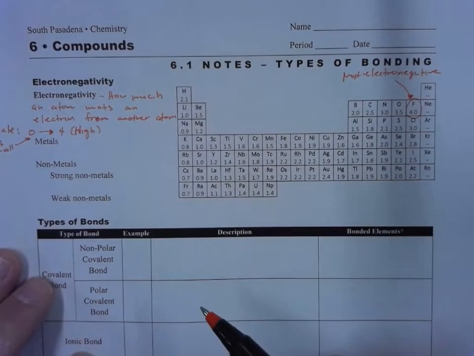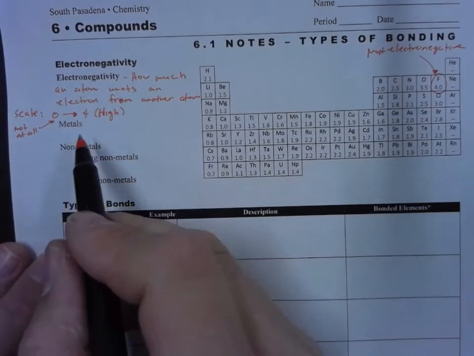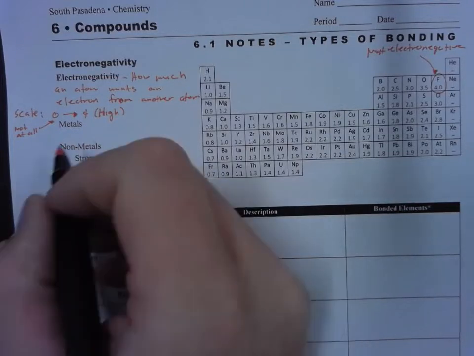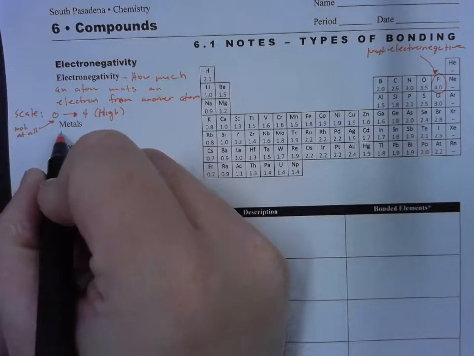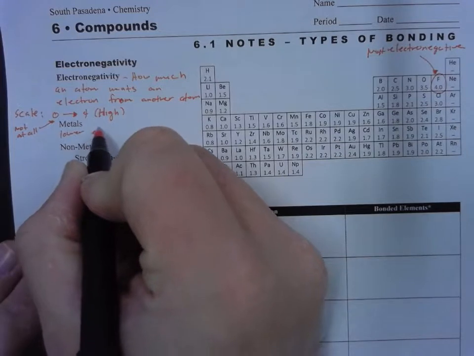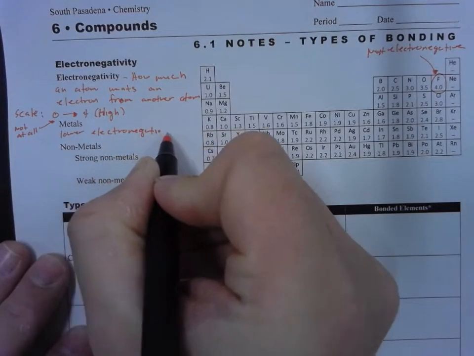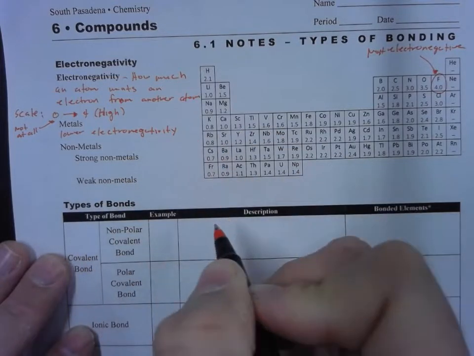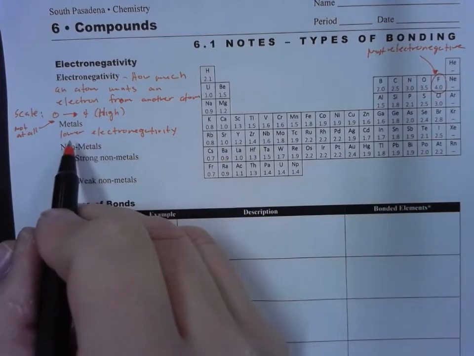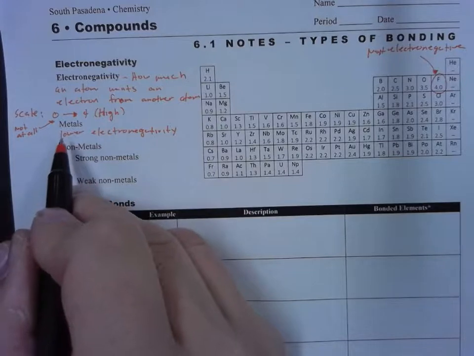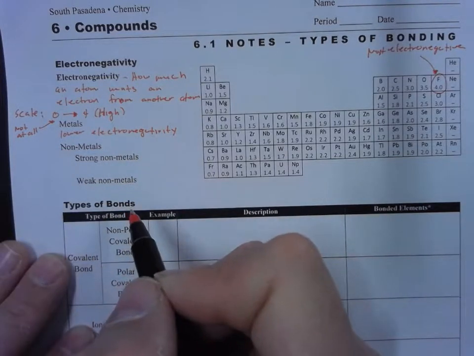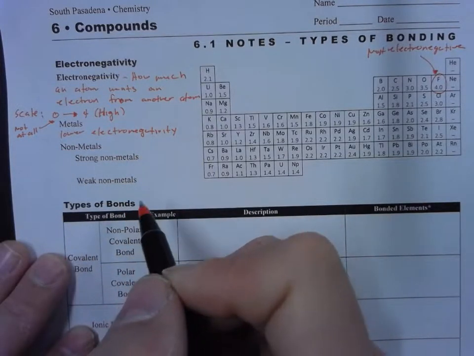So let's look at this first of all. Metals tend to have lower electronegativity. I'm sorry, metals rather, I said nonmetals. Metals have lower electronegativity, and nonmetals have higher.